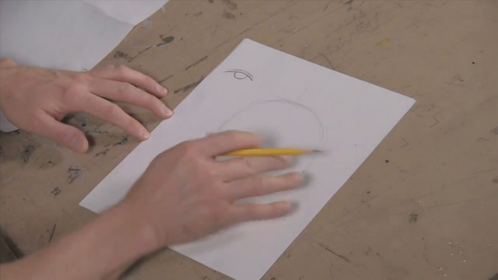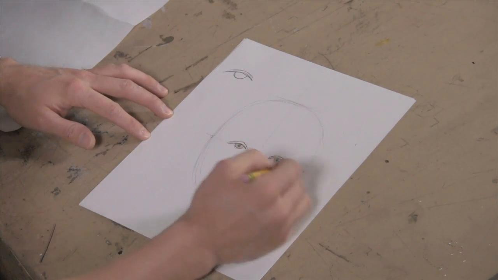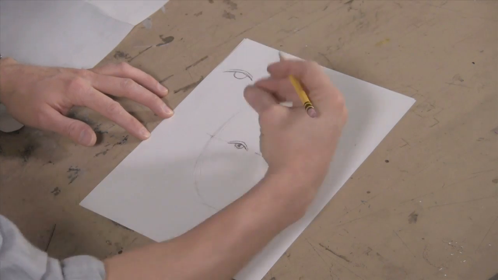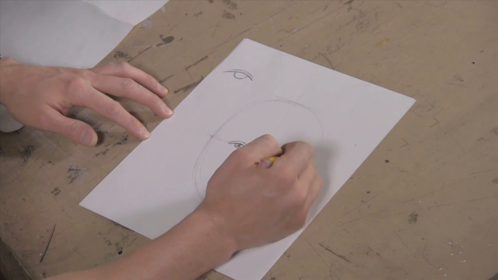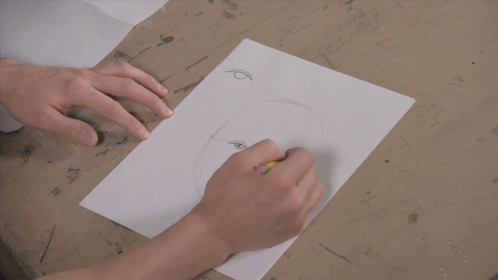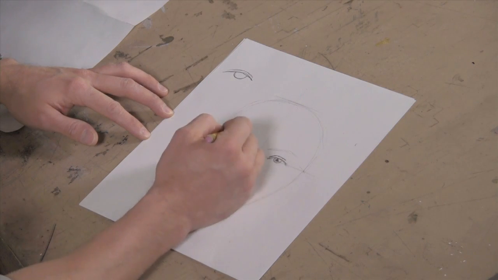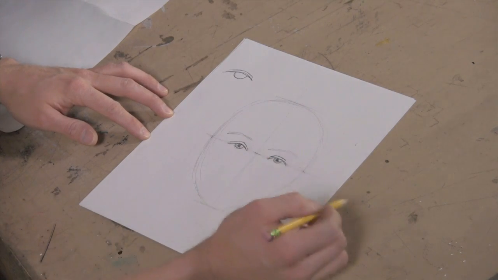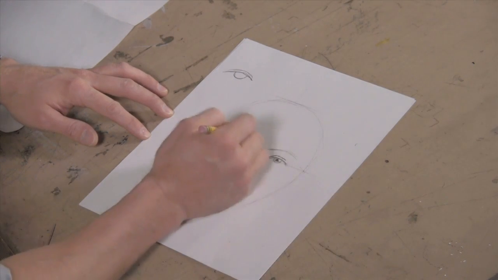So again, we should have 5 eyes wide here. I'm going to go up from my middle line here. I'm going to go up about 1 eye's height from that line. Not width, but height. And I'm going to draw some eyebrows. And try to make those kind of symmetrical. Eyebrows are so interesting and individual. There we go. I've actually gone up a little more than an eye's height. That's okay. There's a lot of leeway there.